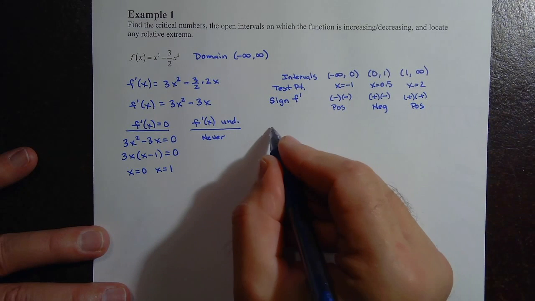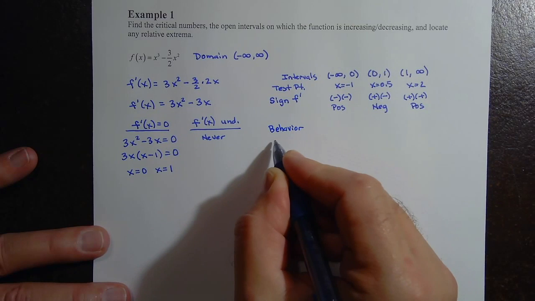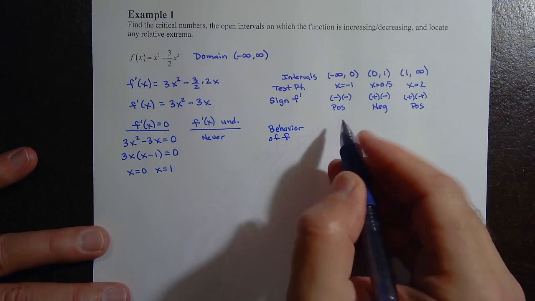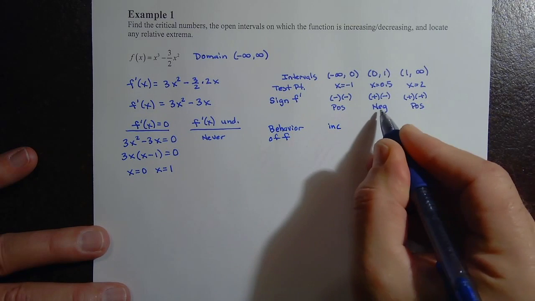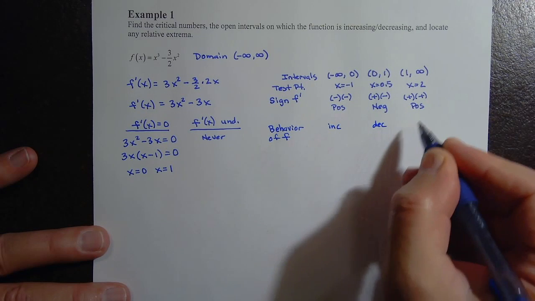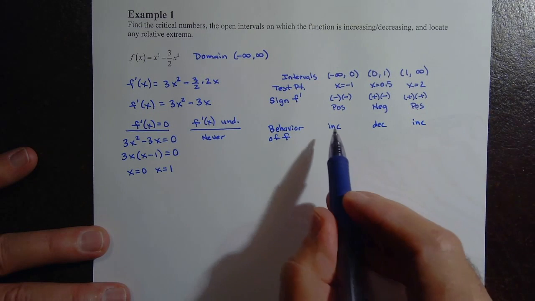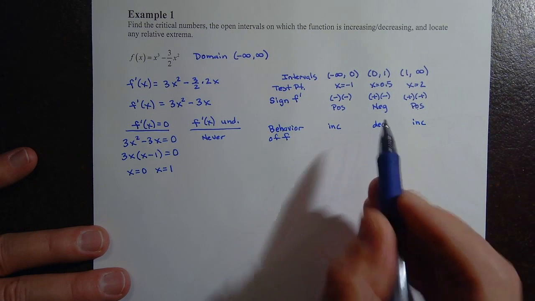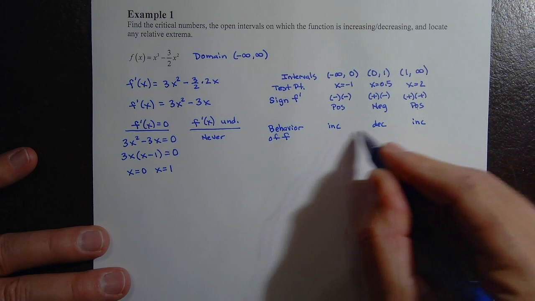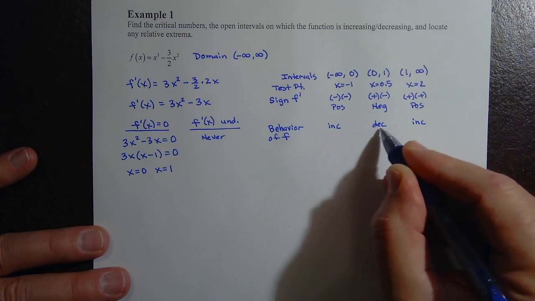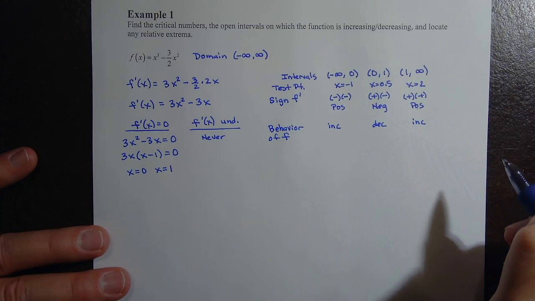Okay? And so the behavior of f is, okay, this is telling me that the function is increasing. Here, this is telling me the function is decreasing. Right here, because the derivative is positive, that tells me it's increasing. So the derivative changed from being positive to negative. So that means it changed from going up to coming back down. We have a relative maximum right here, okay? And then we went from decreasing, so going down, to increasing, going back up. We have a relative minimum right here, okay?